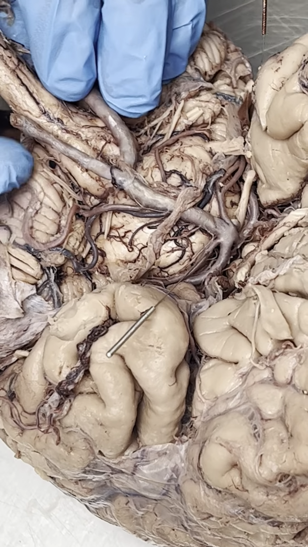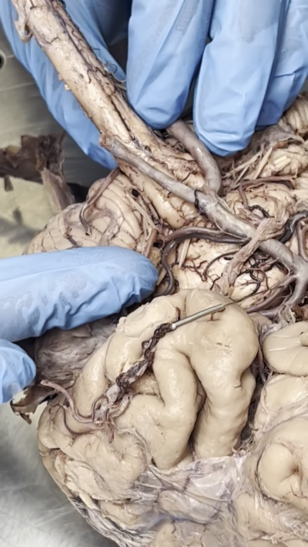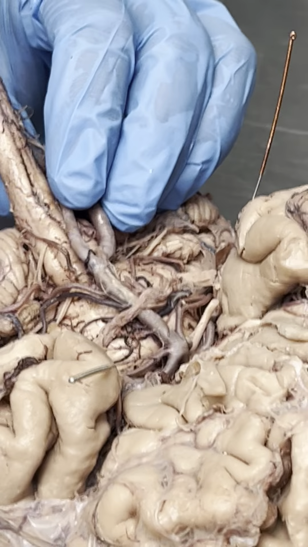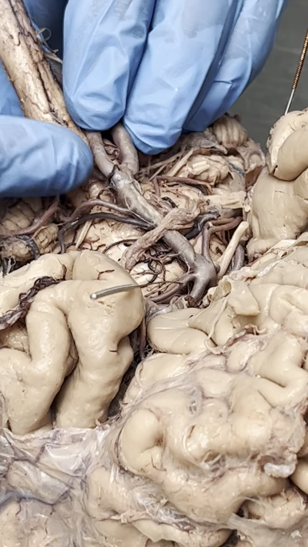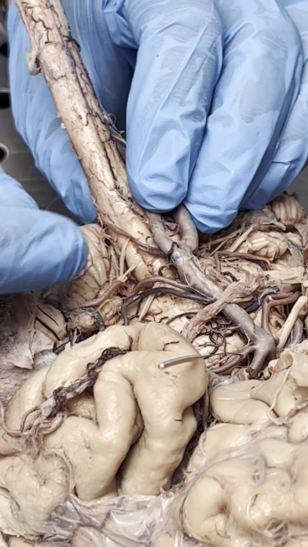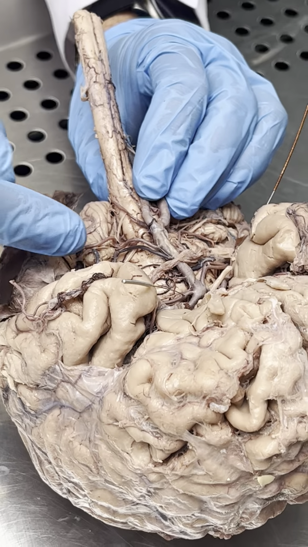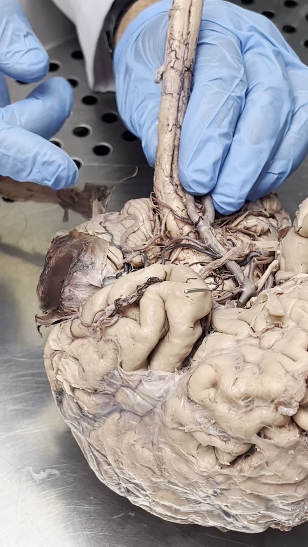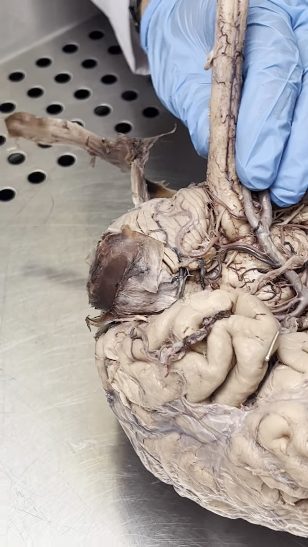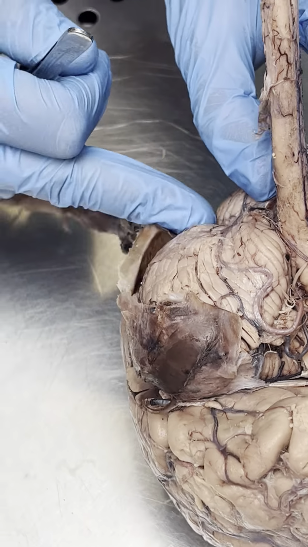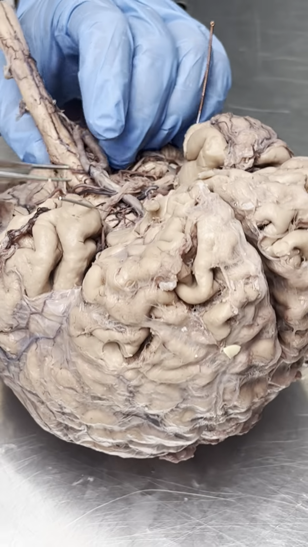Why is this artery called posterior and this one anterior? Because if you look here, change position, and separate these by the medulla oblongata from this region, all of these arteries supply the anterior aspect. This artery goes around the tonsil posteriorly and supplies the posterior aspect of the cerebellum.